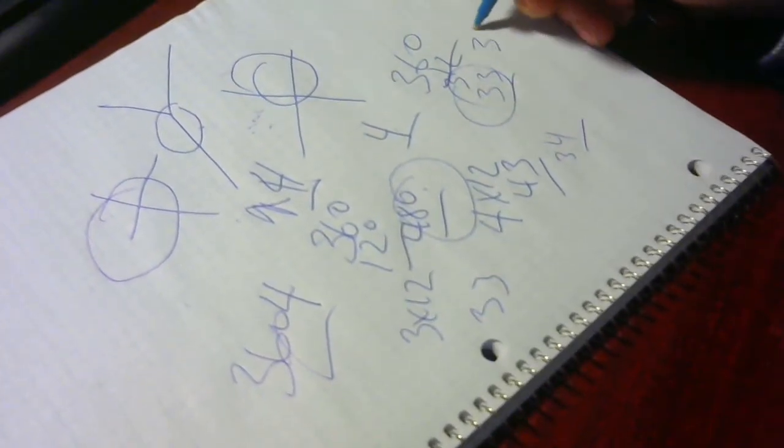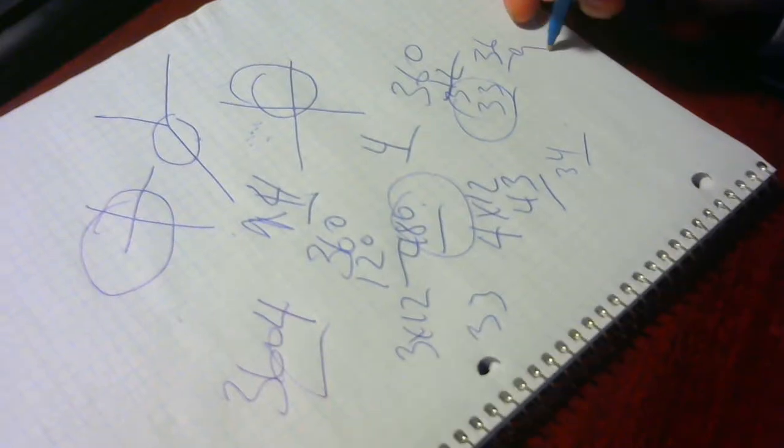4334 is hot and cold water. It's JFK and Barack Obama. 33, or 3 times 12, is 36. 3 times 3 is 9, and 36, 45. The number to the sun is 54.